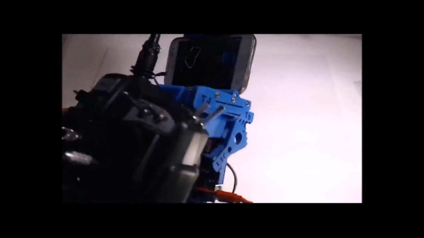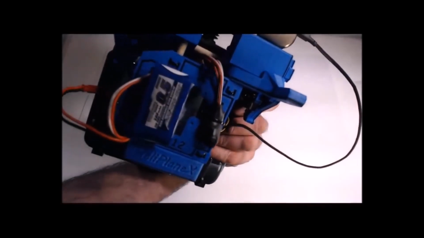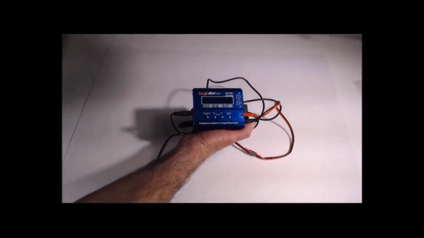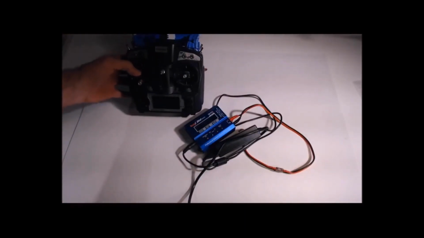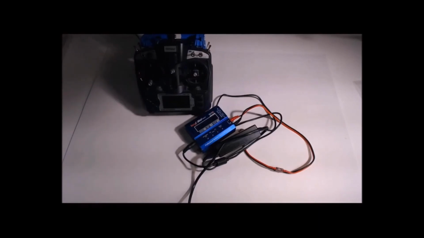Also, this is the battery I used, and this is the charger. It's just a cheap little charger that works great. Charge that 2 cell. I think it charges 2 through 6 cell. There we go.